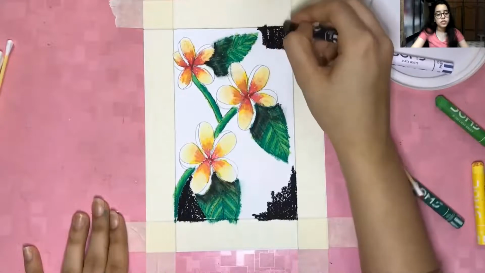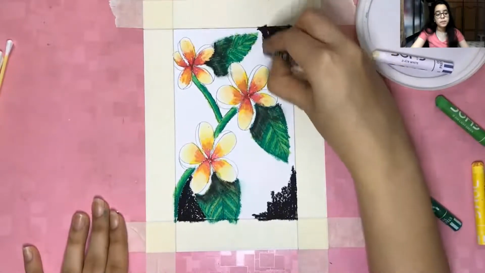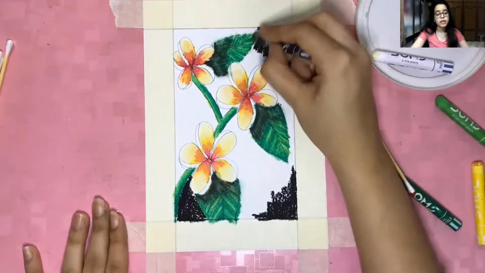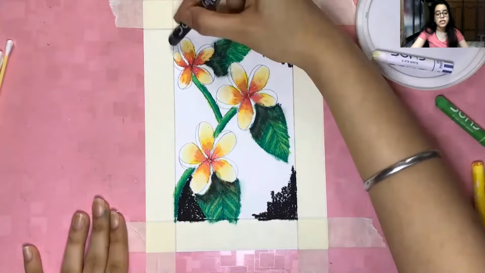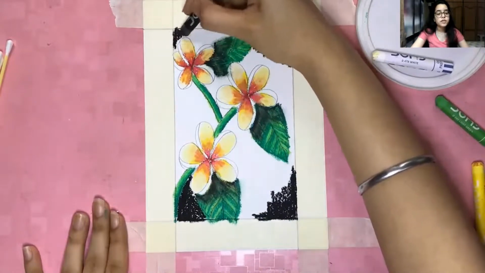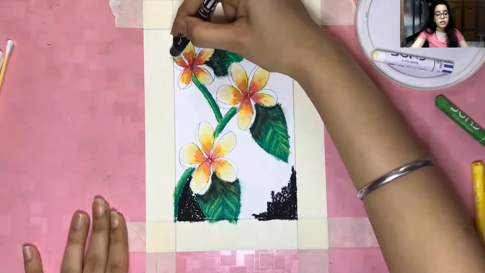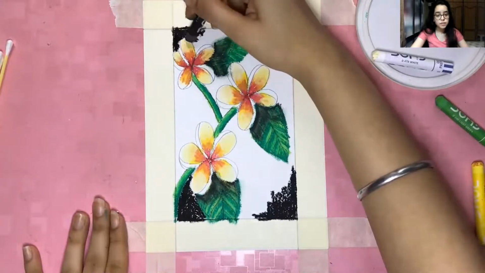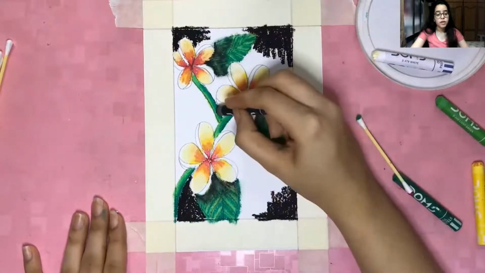Similarly, on the top section now, I'm adding this black layer just on the top section now. As far as possible, if you could just give these corners a black crayon, it would look nice. So I'm just adding this black background.